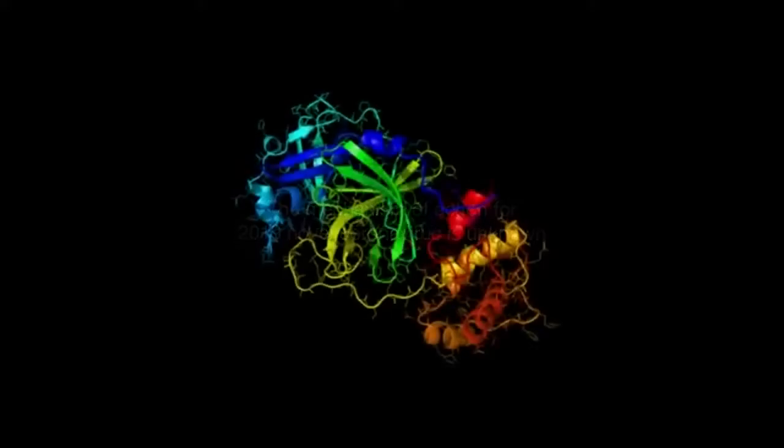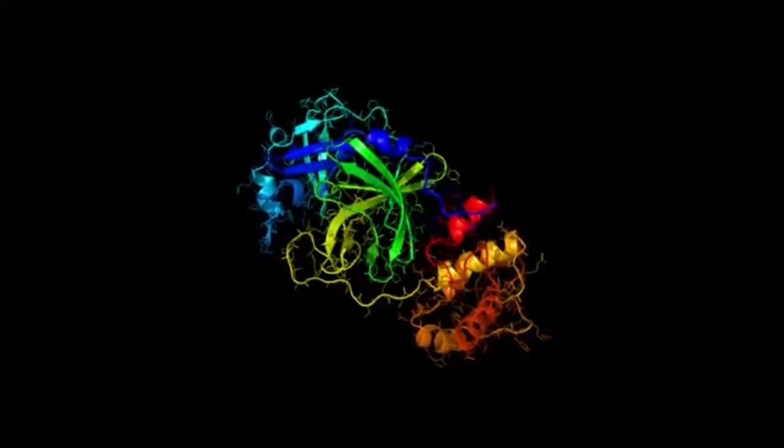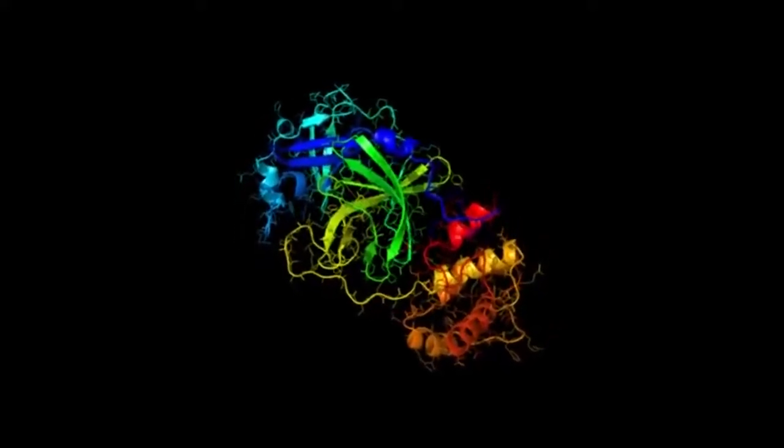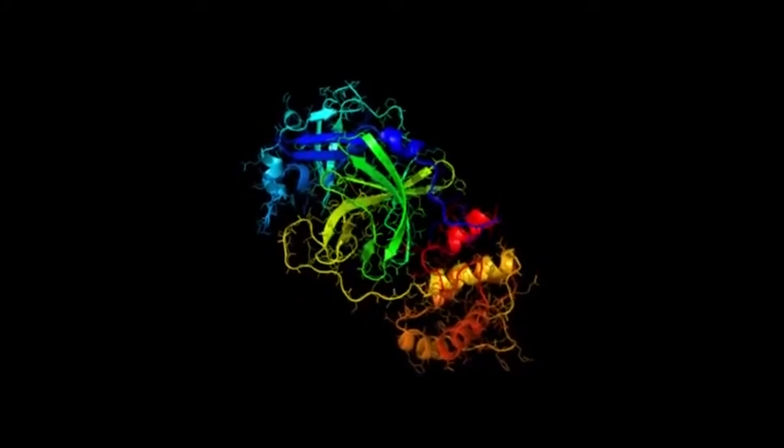It should be noted that the mechanism of action for the 2019 novel coronavirus is unknown. However, scientists in China have sequenced the genome, while others have used the sequencing to visualize the structure.